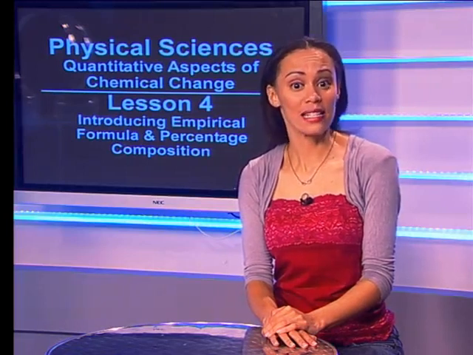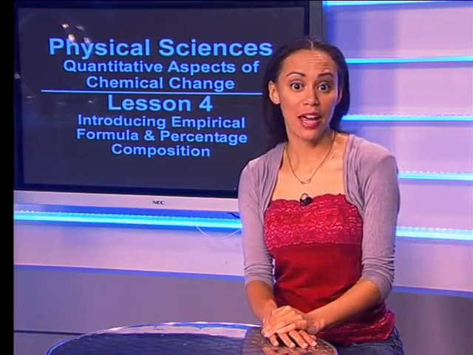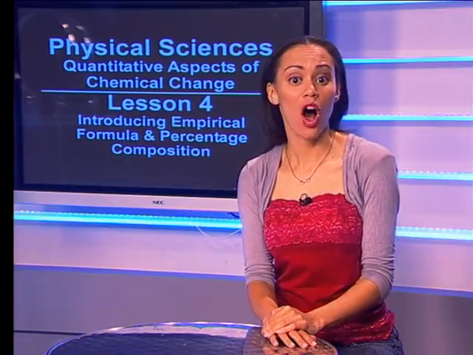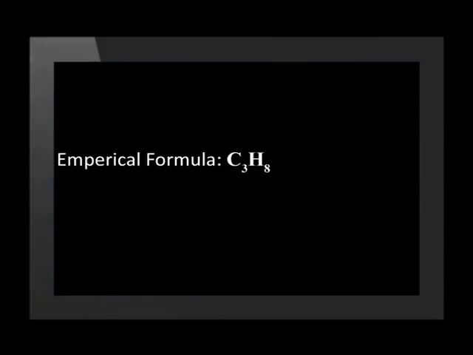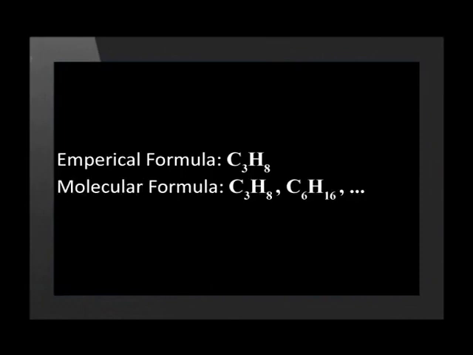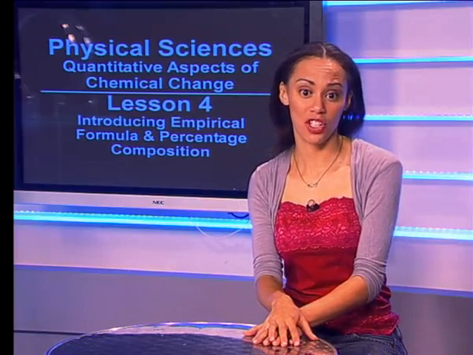We also get a molecular formula. This formula is the same as the empirical formula or a multiple of it, and it is based on the actual number of atoms of each type in the compound. For example, if the empirical formula of a compound is C3H8, its molecular formula may be C3H8, or if the ratio is doubled, C6H16, and so on.